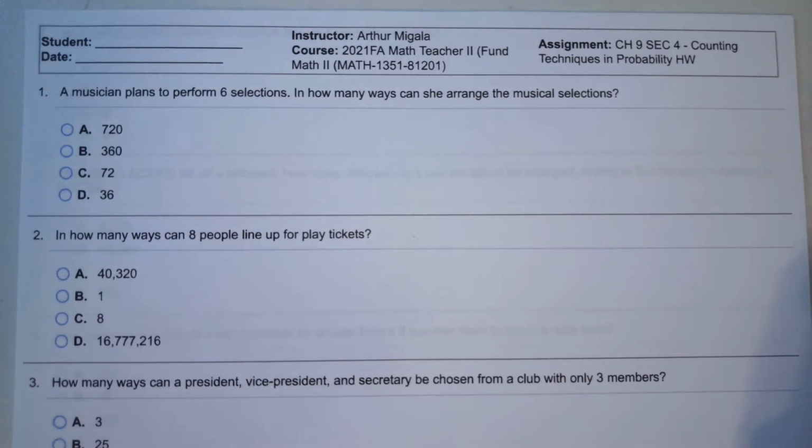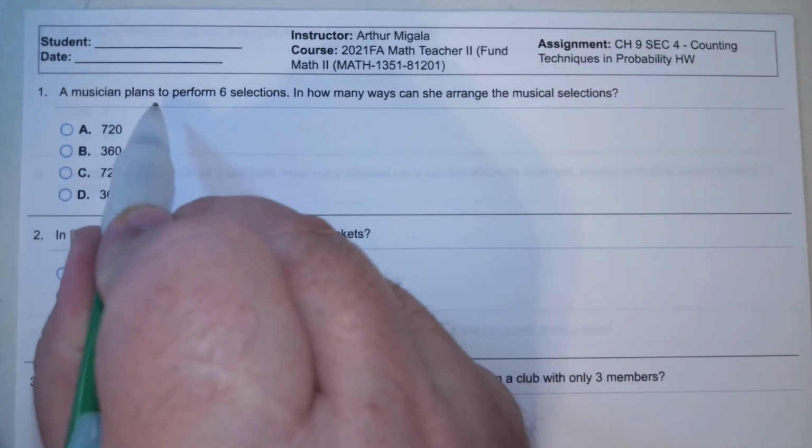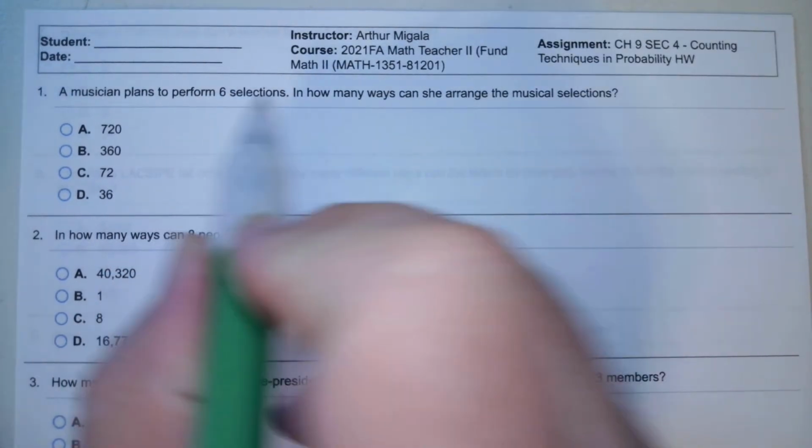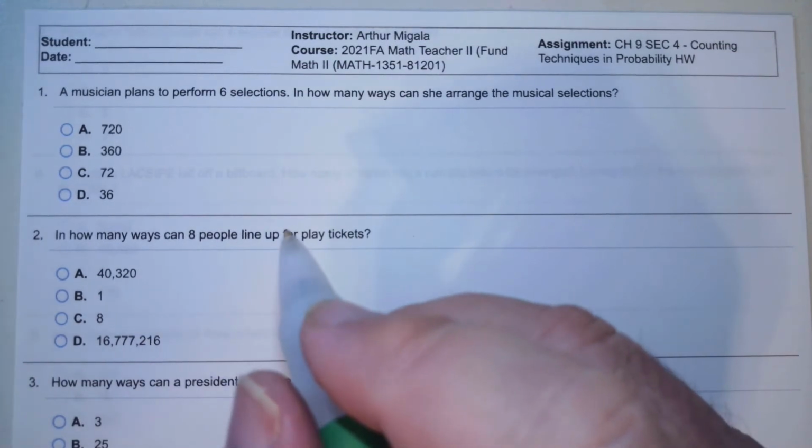Now we're going to talk about section 4, chapter 9, the counting techniques and probability. We do the homework. Question number 1, let's look at it. A musician plans to perform 6 selections. In how many ways can she arrange the music selections?